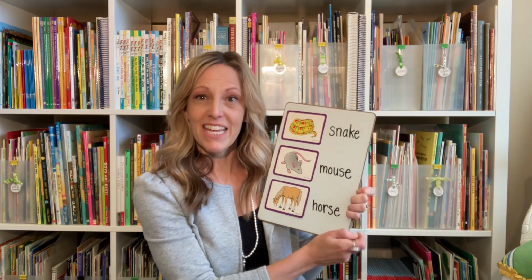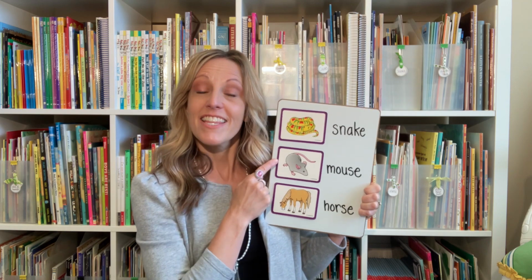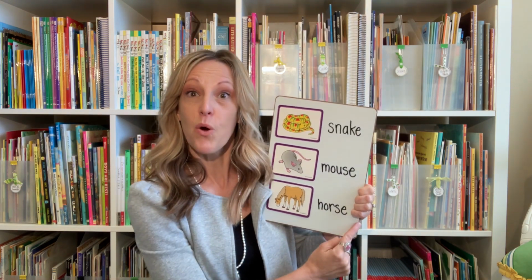Remember, plural means more than one. So let me give you some examples. I have some words here. This is a snake, and here we have the word snake. This is a mouse, we have the word mouse, and this is a horse, we have the word horse.